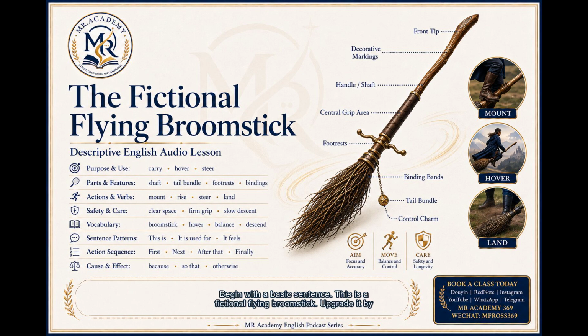Begin with a basic sentence. This is a fictional flying broomstick. Upgrade it by adding purpose. This is a fictional flying broomstick used for carrying a writer through the air in fantasy stories. Add appearance and material. It is a long, narrow wooden shaft with a bundled tail of twigs or fibers at one end, and it is made from polished wood for the shaft, flexible twigs or synthetic fibers for the tail, metal bands or fittings, leather straps, and decorative paint or varnish.